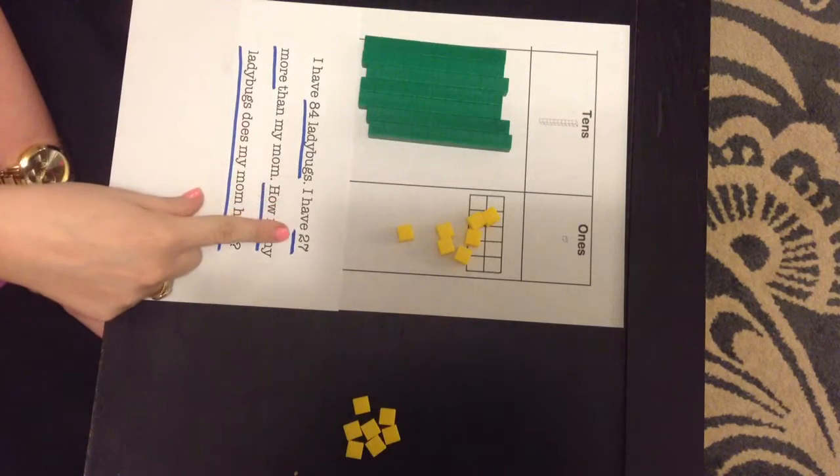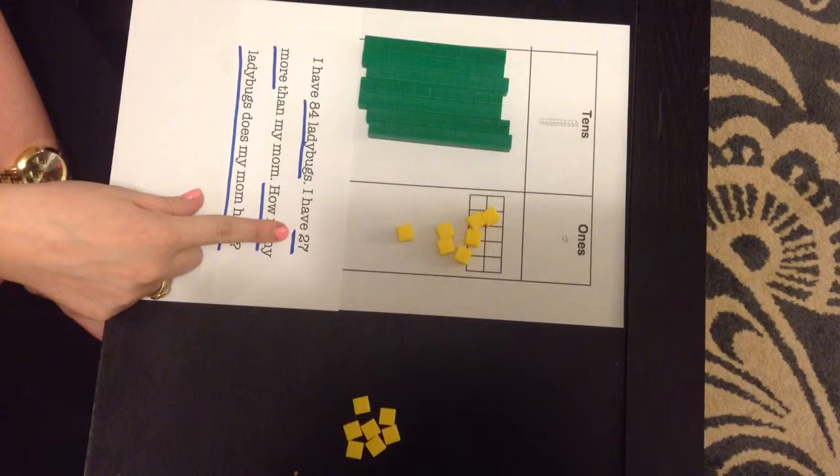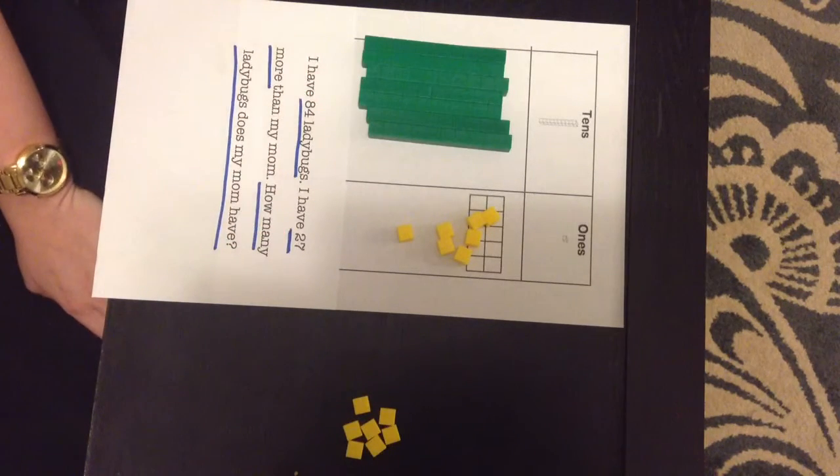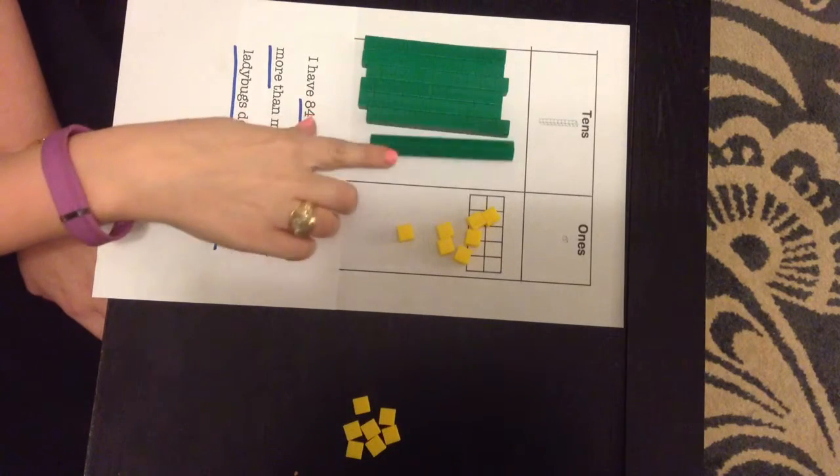We still have to worry about this 2 in our tens place of 27. So we still have 20 ladybugs that we need to subtract from 77. Can we subtract 2 rods from the 7 rods we already have? Of course we can. 1, 2.